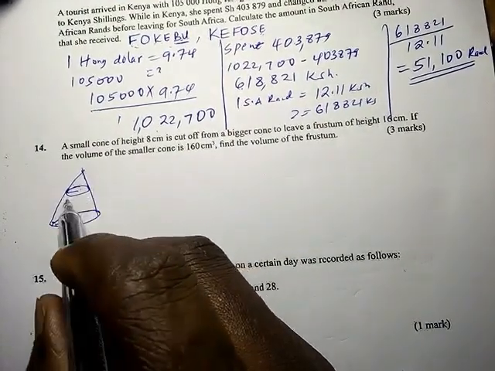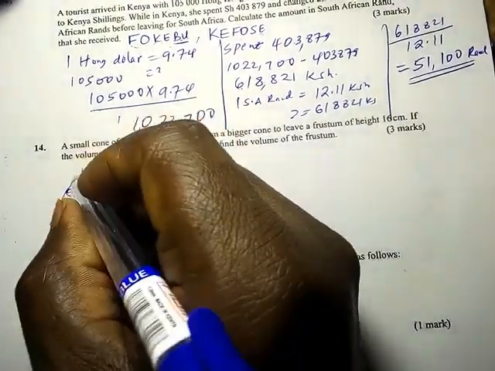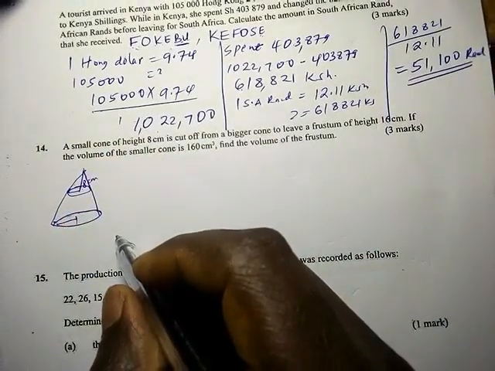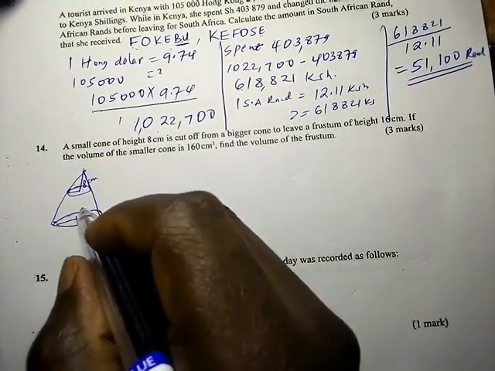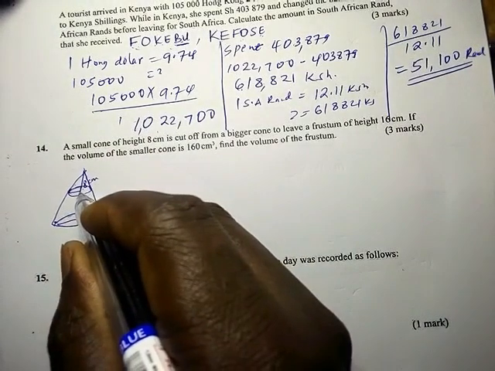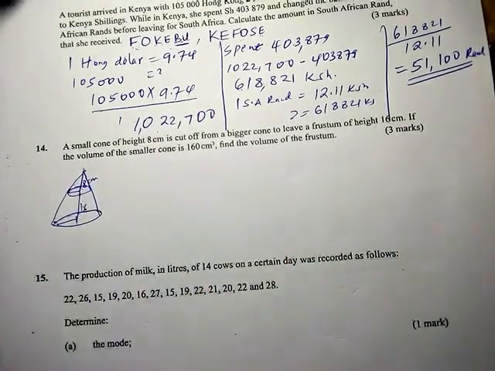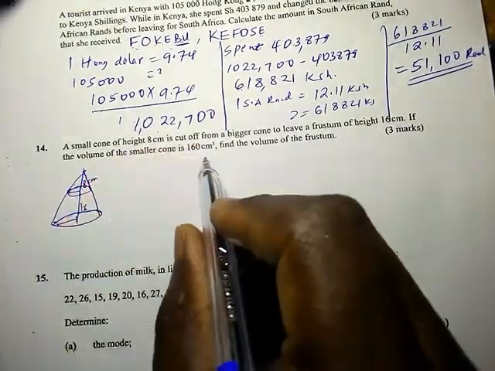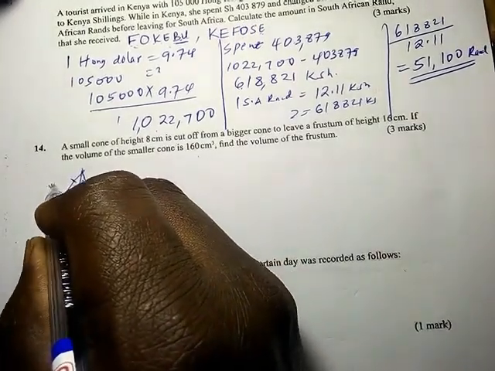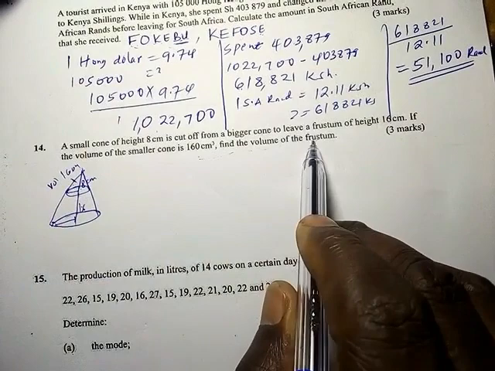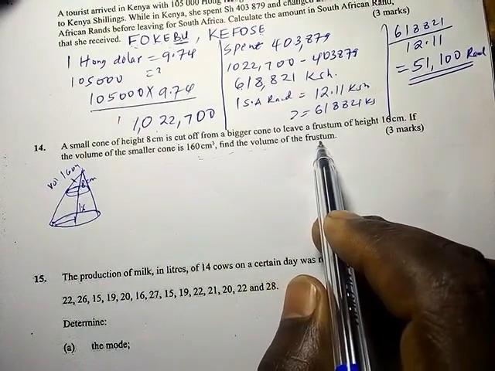The small cone's height here is 8 centimeters, leaving the frustum. The frustum, from here up to here, is 16. If the volume of the small cone is 160 centimeters cubed, find the volume of the frustum.